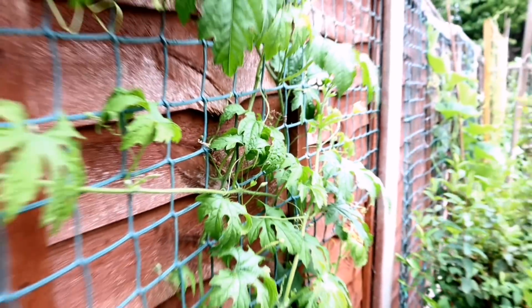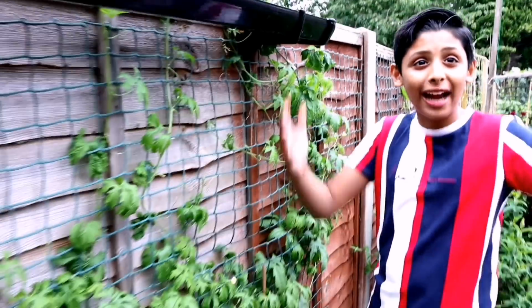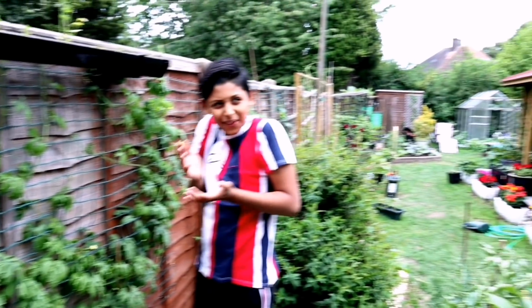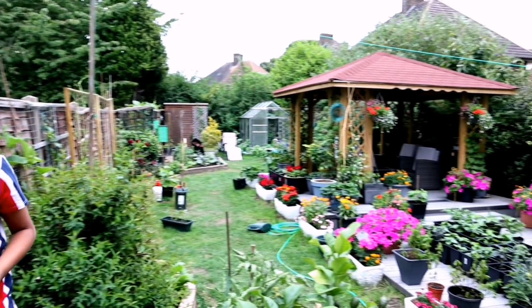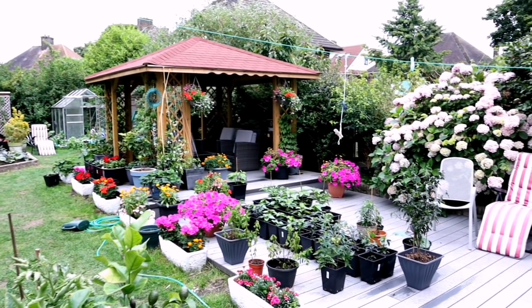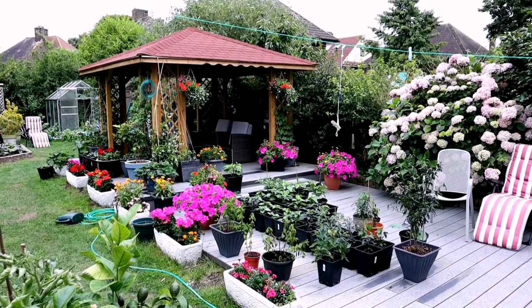This year the weather has been very unpredictable. Right now it just started to rain. Look. The weather this year has been very unpredictable. Like a few weeks ago we had this hailstorm that was so crazy.